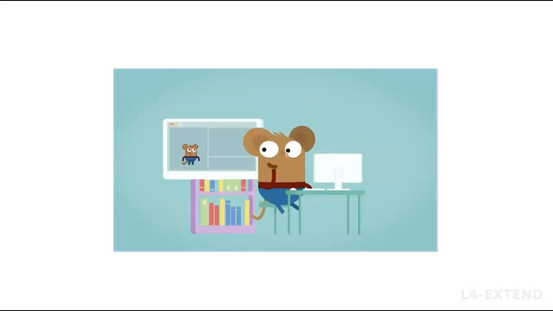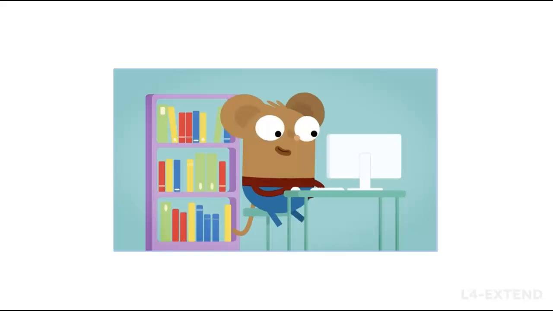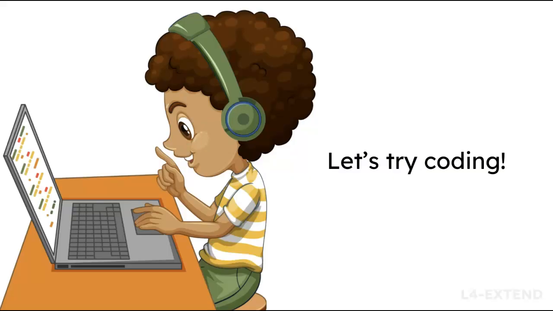For the optional Extend, you can show the What is Coding video. Students will have the opportunity to communicate like a computer does by coding. There are also additional resources available to support this activity.